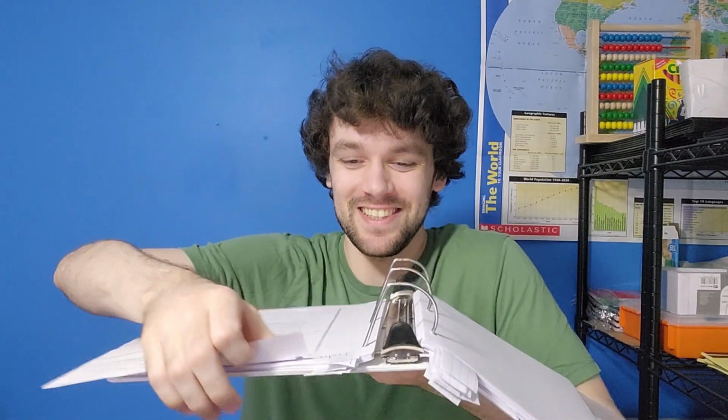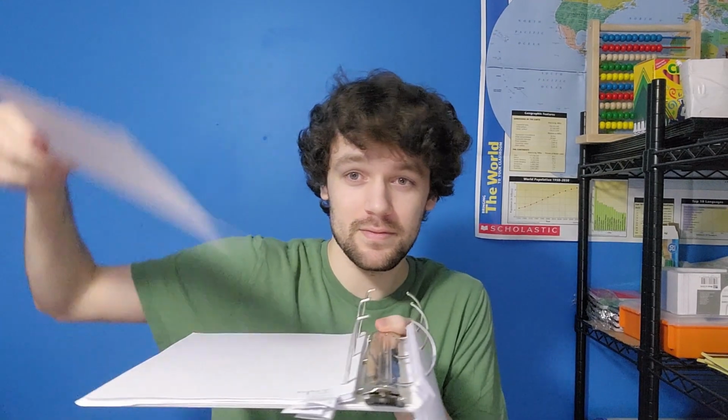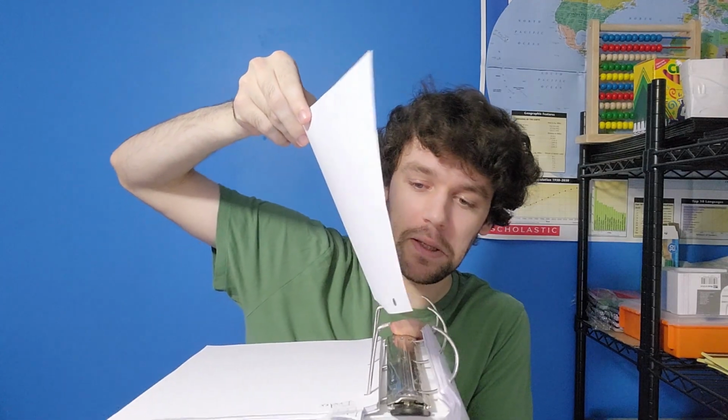So now that we are looking at the plan section, this is plan. We simply, I'm going to want to put this up here so I can do it with two hands. It's a little high for me, I'm not sure if you can see. Okay, we simply open the binder and put the page in.